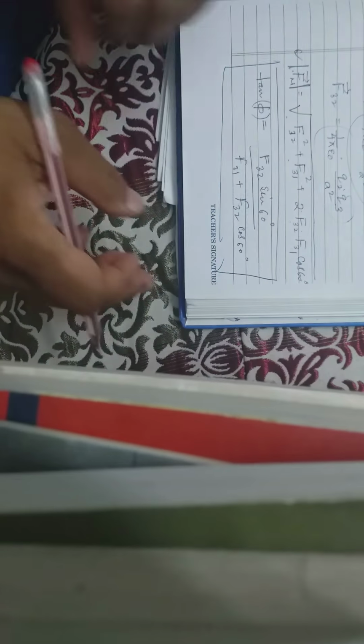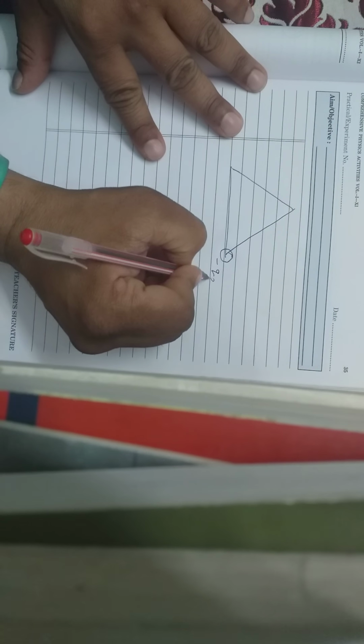Now we will discuss what would happen if this charge is negative and this charge is positive. Q1 is positive and Q3 is again positive. So what will happen?